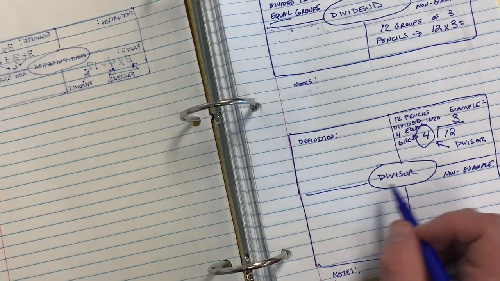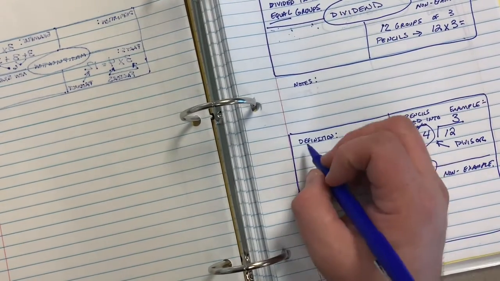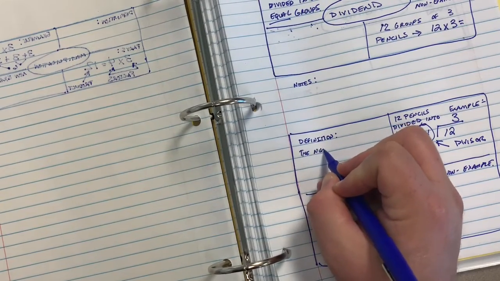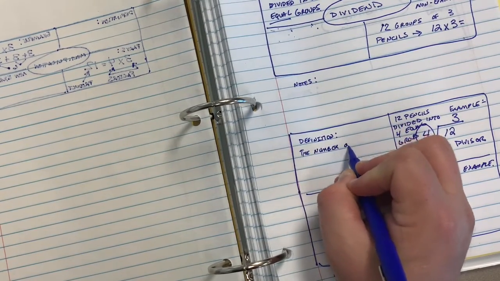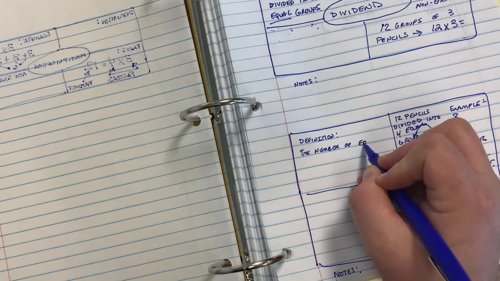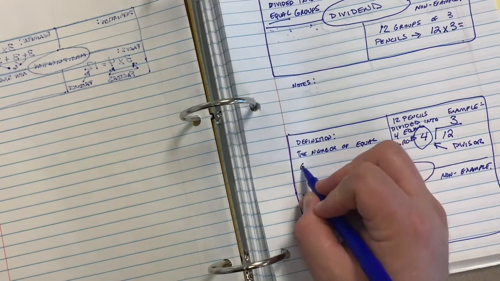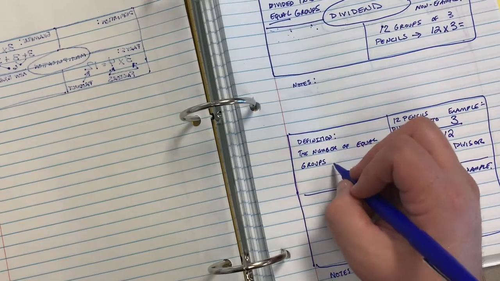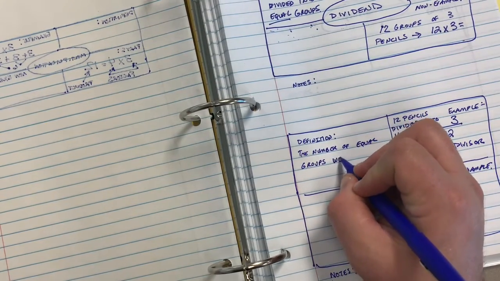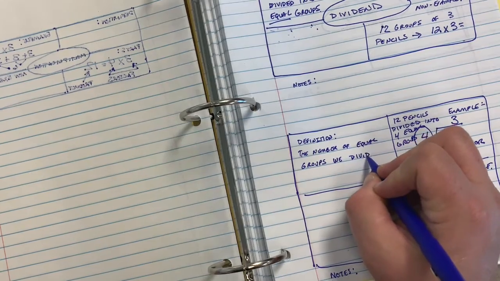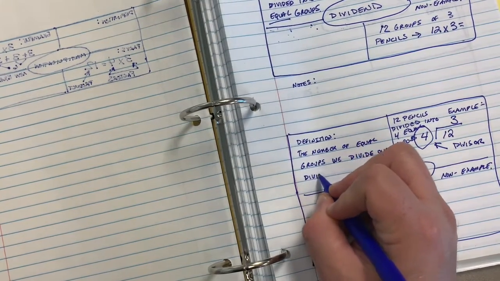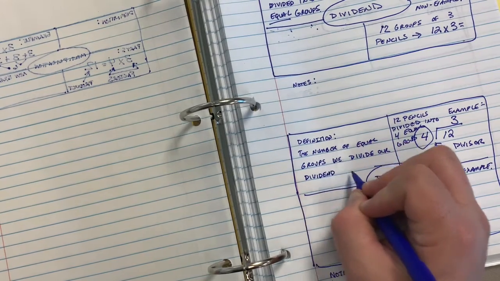So our definition for a divisor, you could say, the number of equal groups we divide our dividend into.